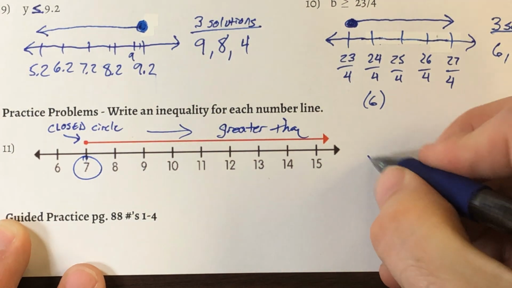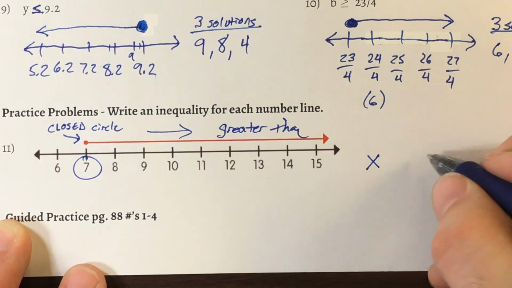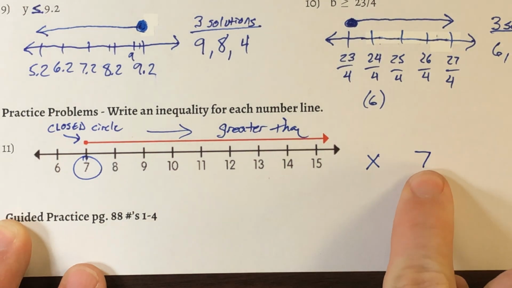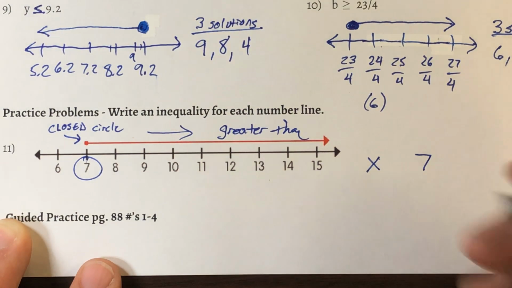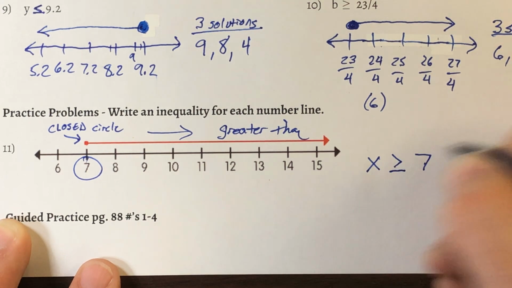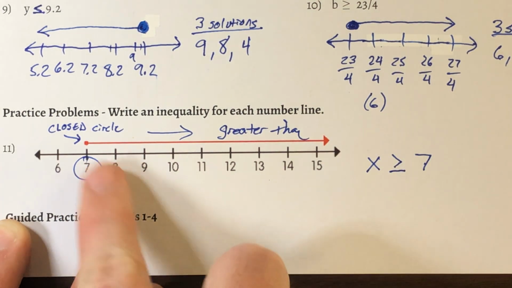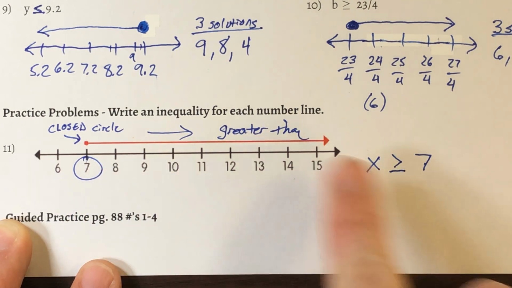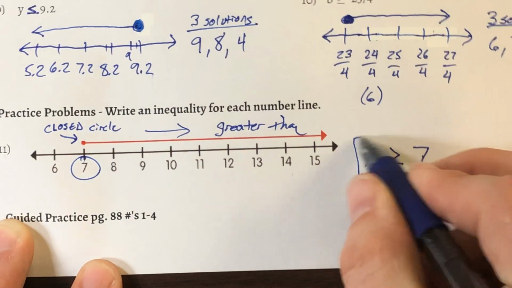So I'm just going to stick with x. I want numbers that are greater than 7 or equal to 7 because it's got a closed circle. So greater than or equal to 7. So x could be 7, it could be 8, it could be 9, anything greater than. So this is going to be my inequality.